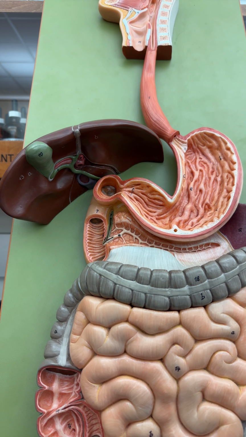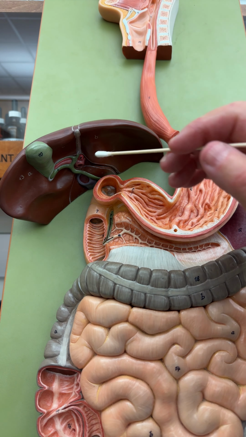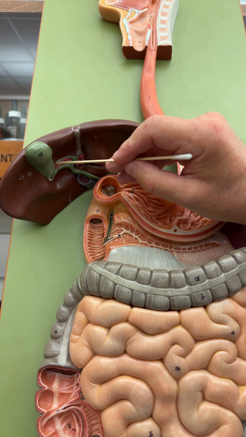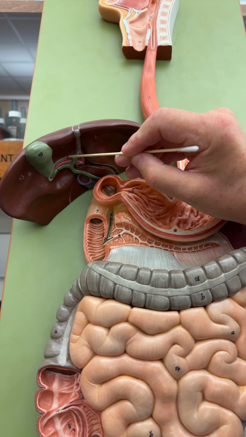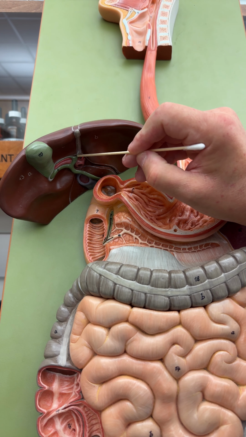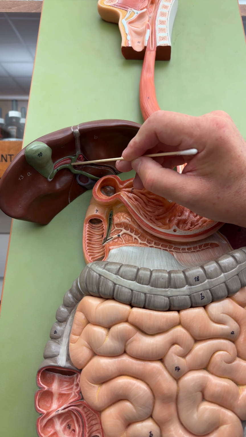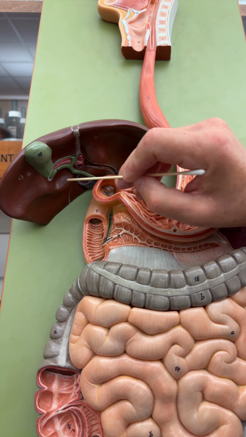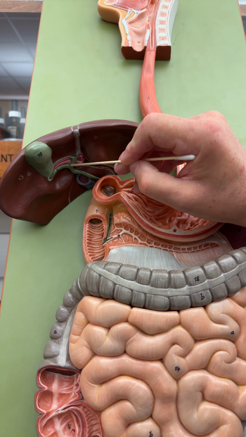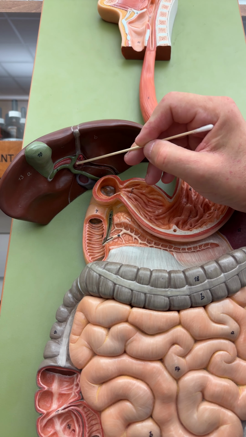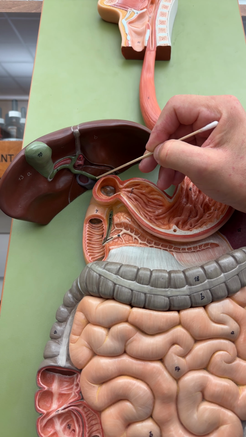From this view, we get a better view of the inferior structures of the liver here. Now, we've got the right hepatic duct and the left hepatic duct. And these two ducts merge together into the common hepatic duct. And then the common hepatic duct merges with the cystic duct to form common bile duct.